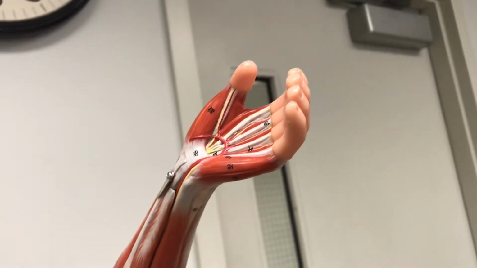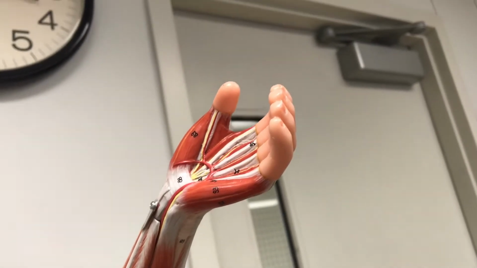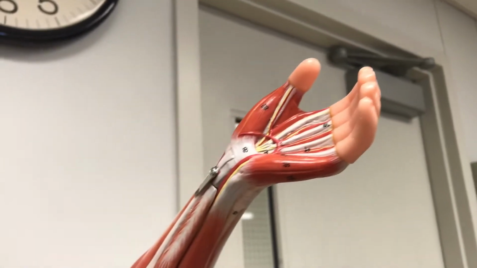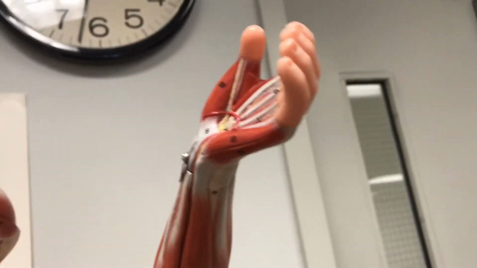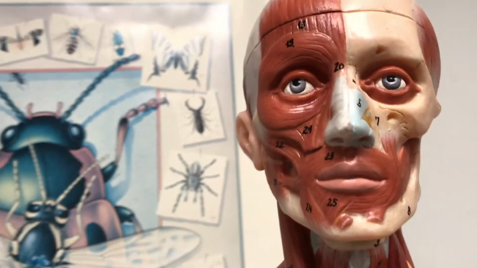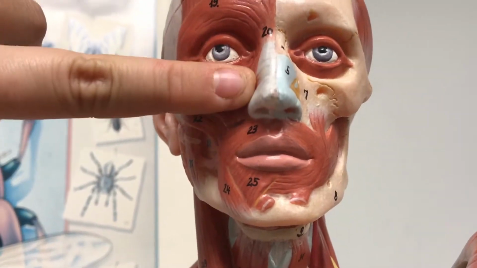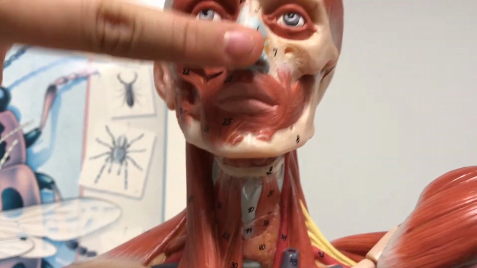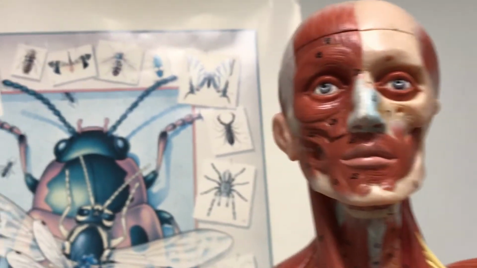Next we have manus. That is going to be your hands. Not too hard to remember, guys. Just keep it in mind if your professor asks about it. Next we have nasal. That's obviously going to be your nose. So the nose goes for nasal.